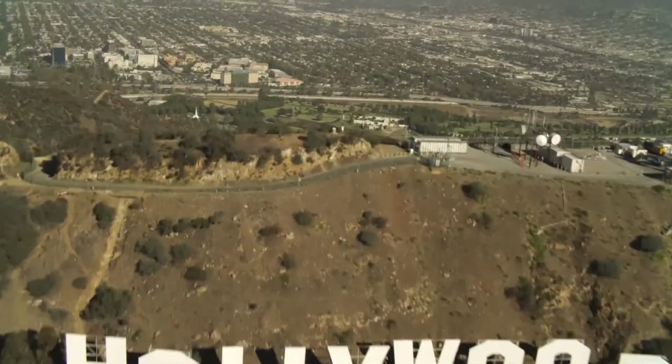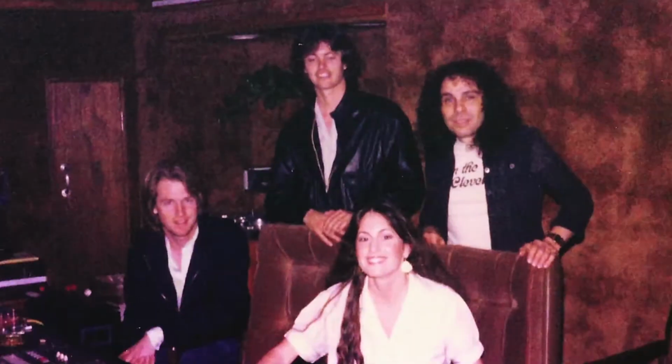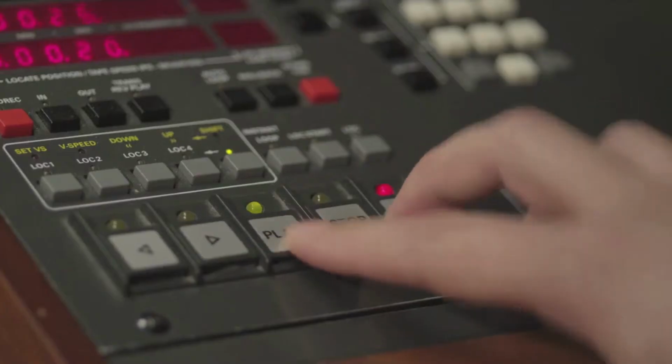A few weeks ago I watched a great documentary called Sound City. It's been directed by Foo Fighters leader Dave Grohl, and it tells the story of a recording studio called Sound City, where some of the best artists recorded historic albums.